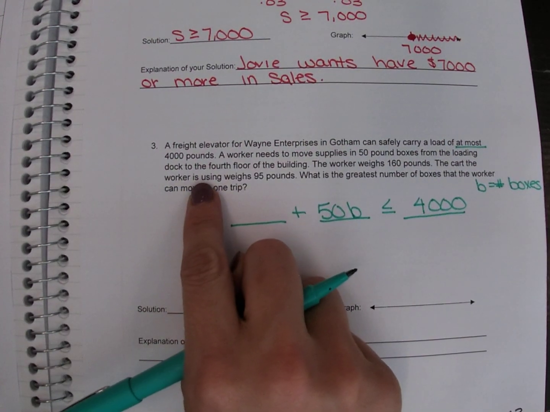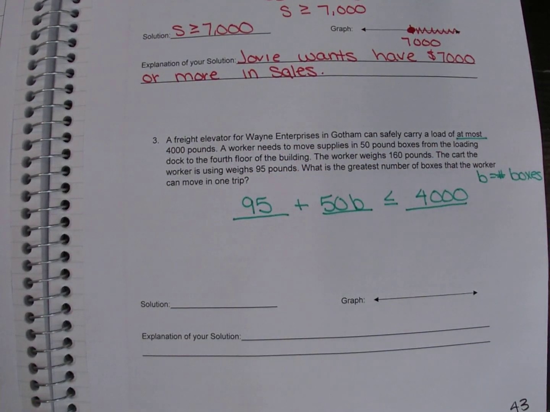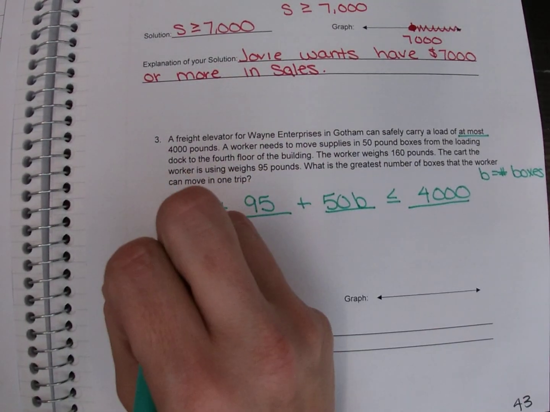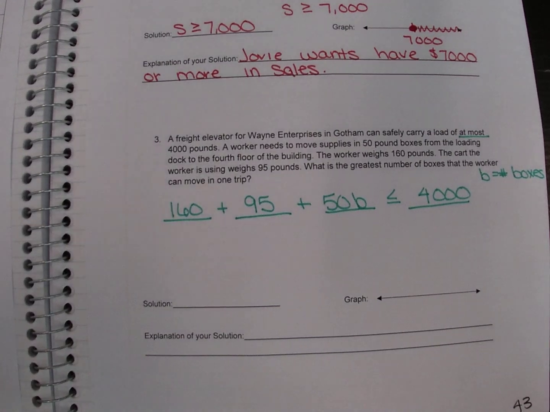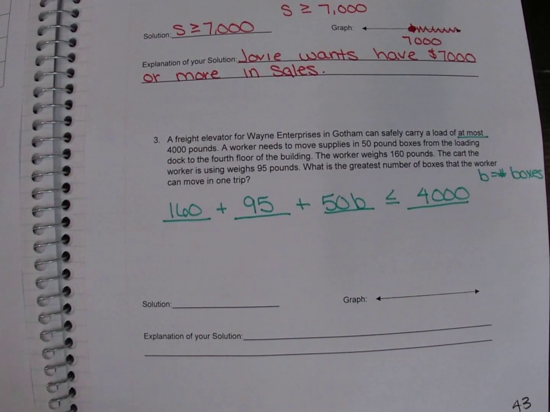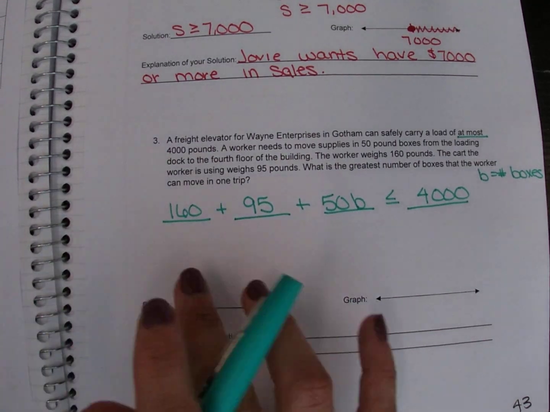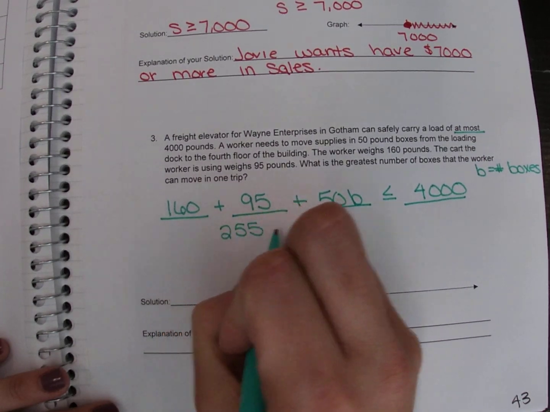The cart that it's carrying the boxes in, that's 95 pounds, so we have to consider that. And I'm assuming the worker's controlling it, so the worker has to go with it. So this one we need to put an additional addition sign on here. We said it could be blank plus blank, but we could add up as many things as we needed to. So we might have to add an additional blank like we did on this one. Now we do have some like terms we can combine. We can take 160 plus 95 and get 255.